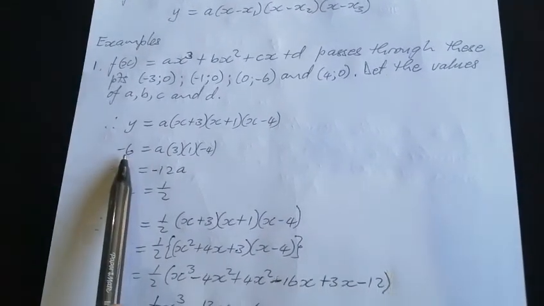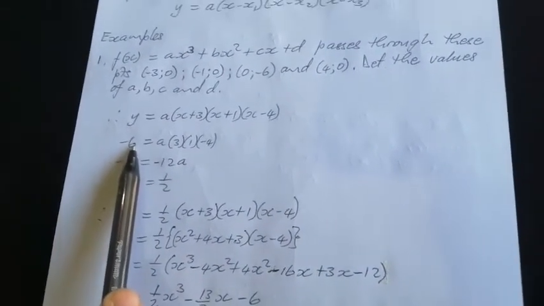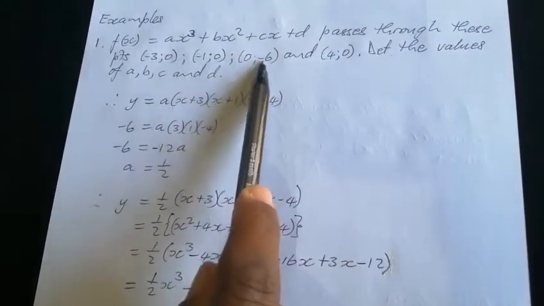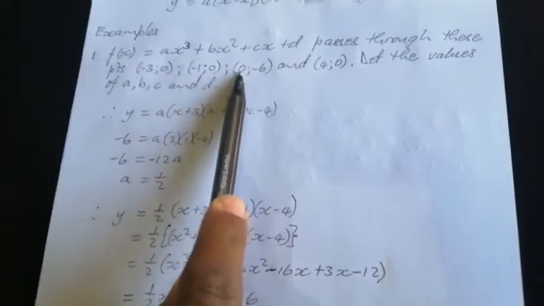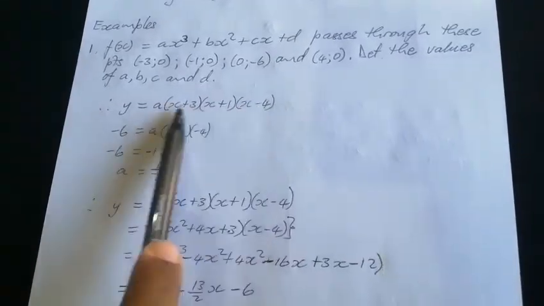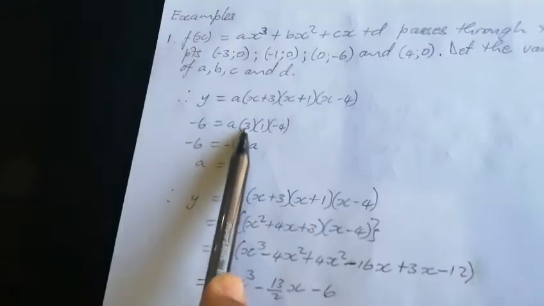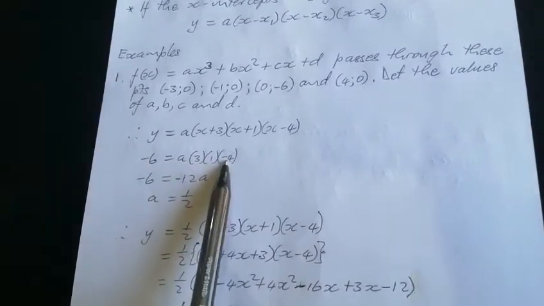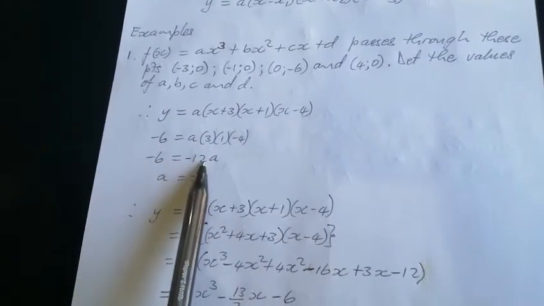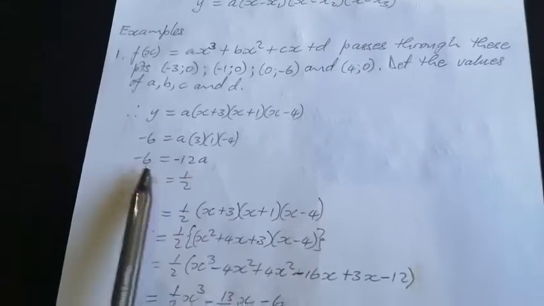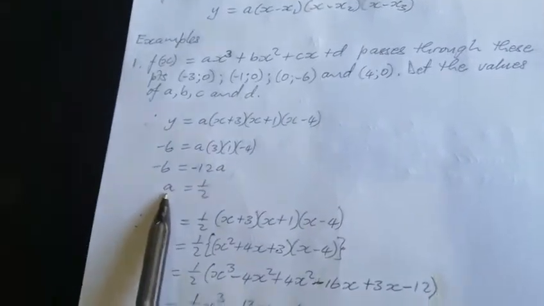So when you substitute the point (0, -6), it means x is 0. On the right hand side, x is 0. So we shall have 3 times 1 times minus 4, which gives us minus 12a on the right hand side equal to minus 6, which then gives us a is half.